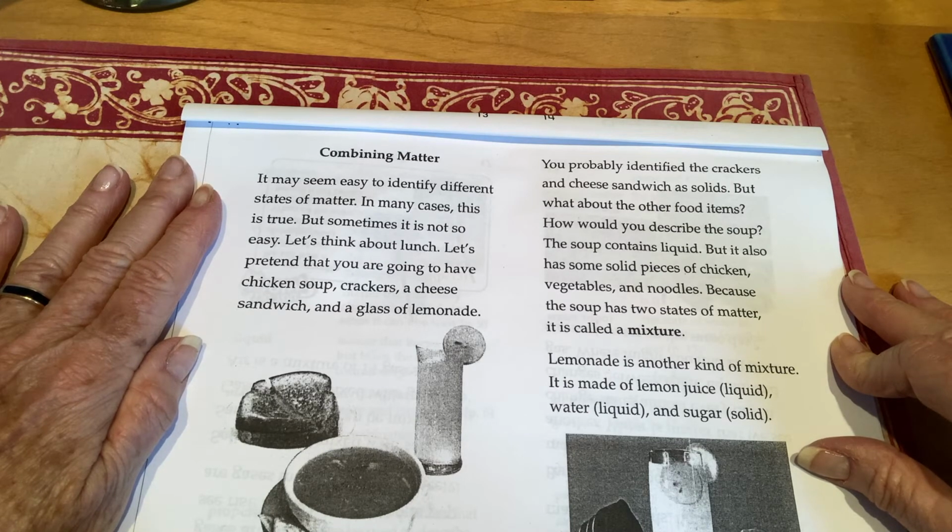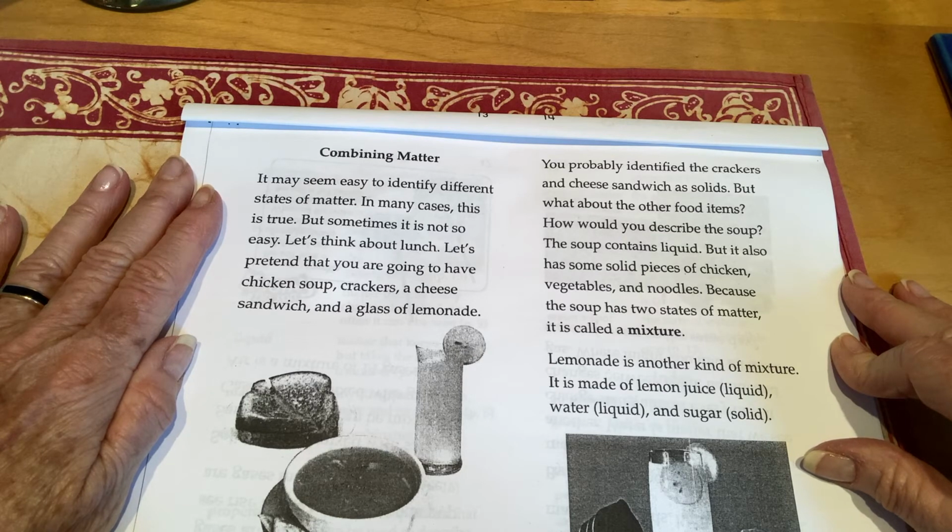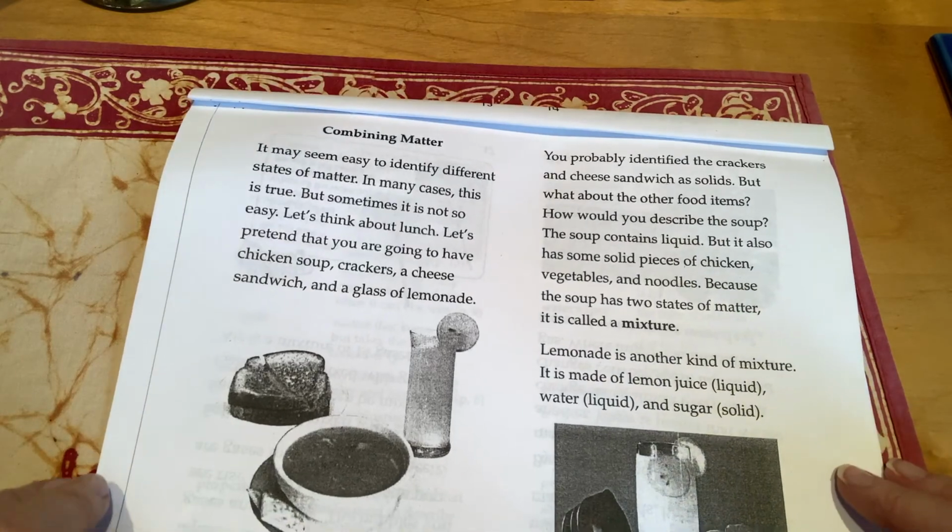How would you describe the soup? The soup contains liquid, but it also has some solid pieces of chicken, vegetables, and noodles. Because the soup has two states of matter, it is called a mixture. Lemonade is just another kind of mixture. It's made of lemon juice, the liquid, water, liquid, and sugar, solid.